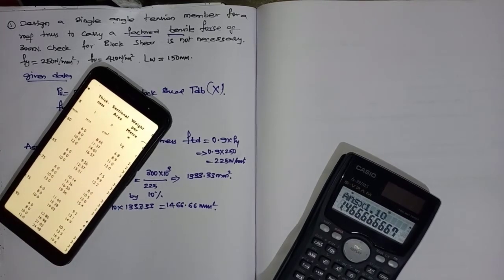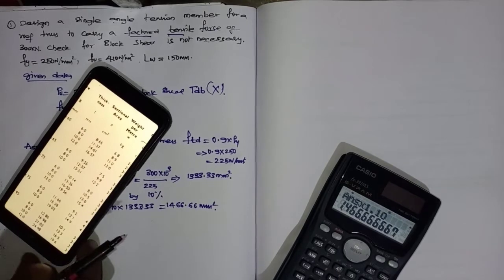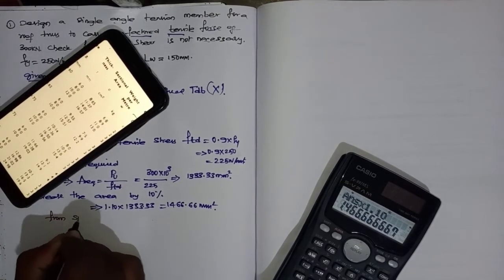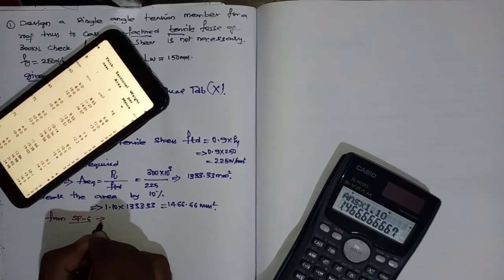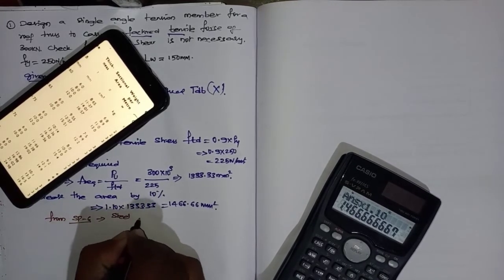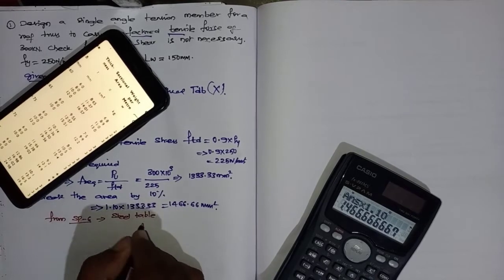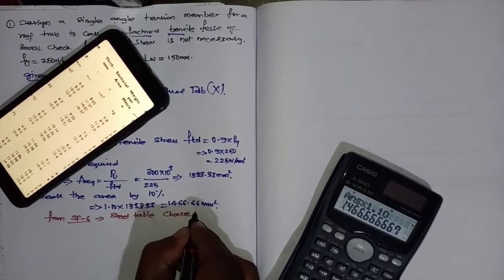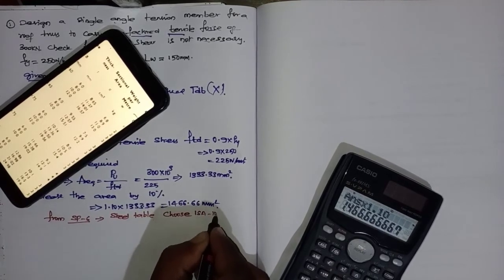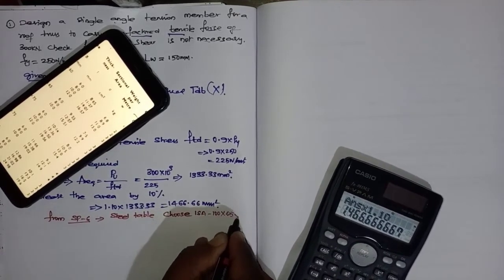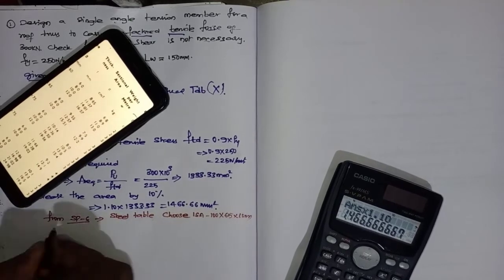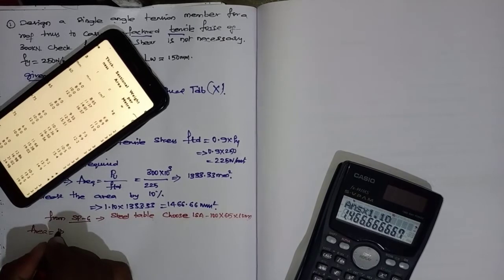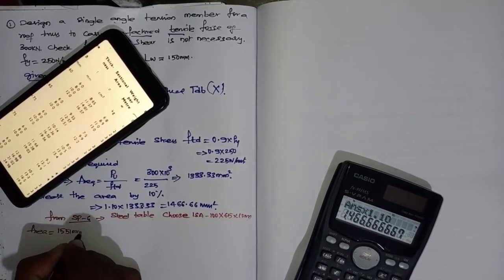From SP6, or the steel table, choose ISA 100 by 65 by 10 mm with an area of 1551 mm square.